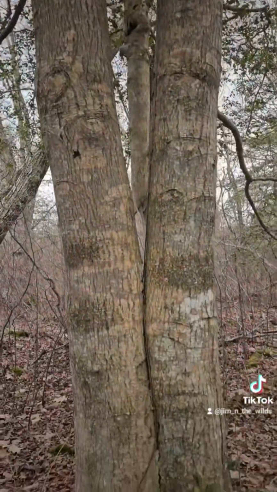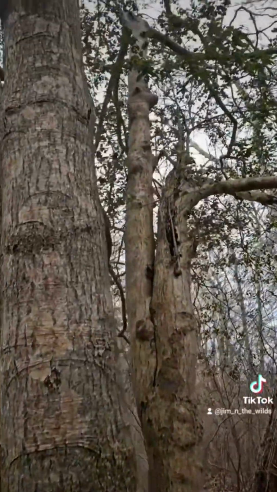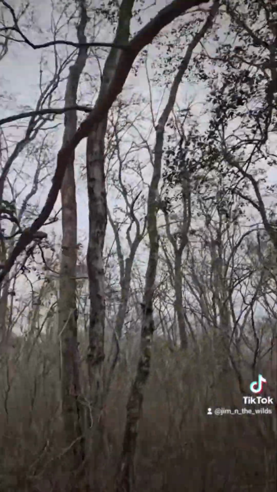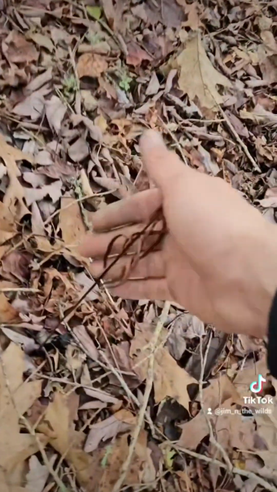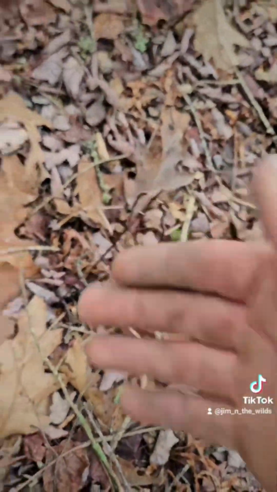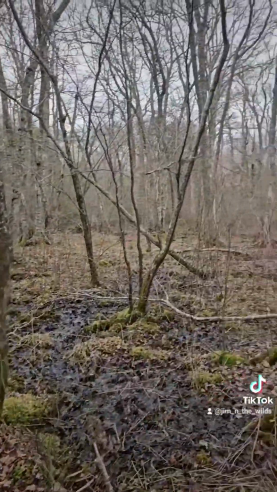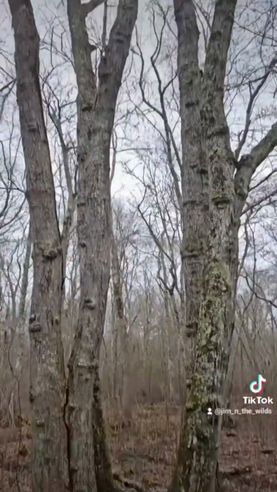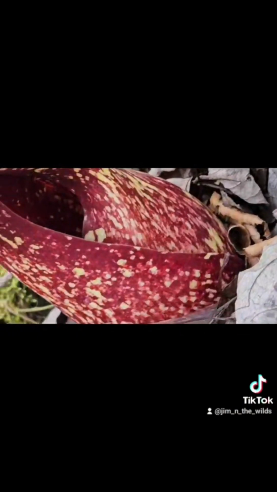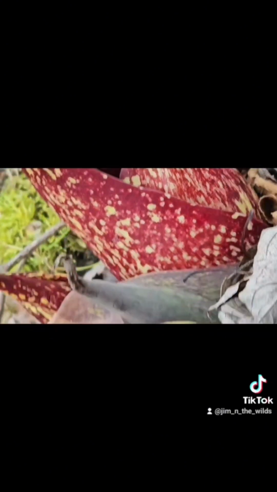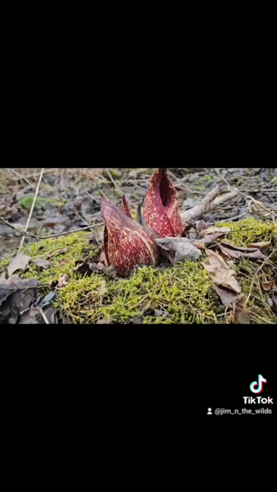Double holly right here. Ilex opaca. God's tree. Almost a triple. Beautiful tree. And then we got the Woodwardia areolata right here. That rare fern I love. Back into the open swamp forest. Nice red maple right there. So awesome. Look at that beautiful coloration. Freaking skunk cabbage.